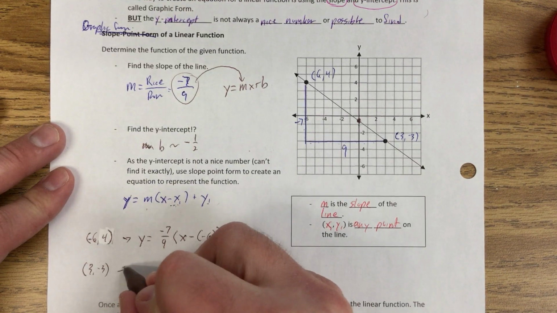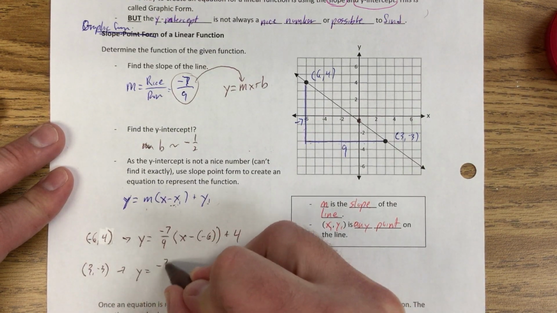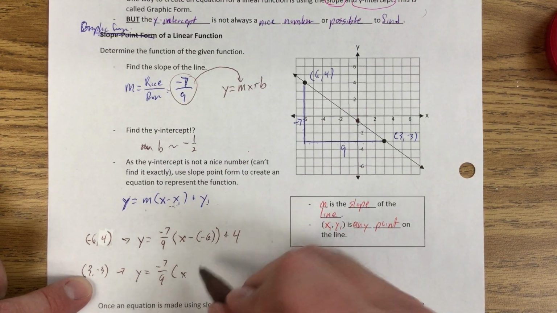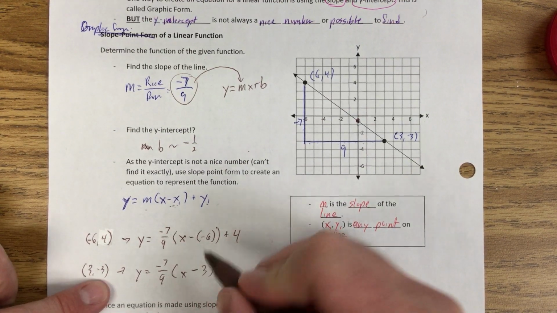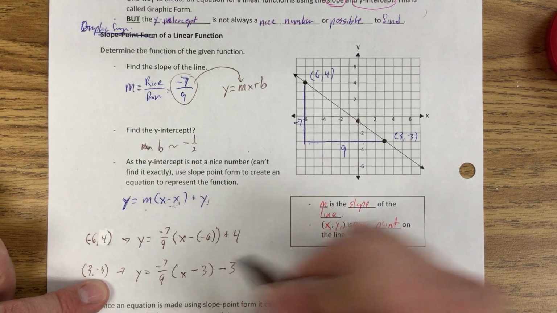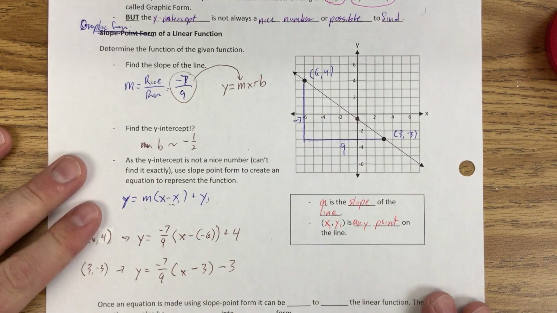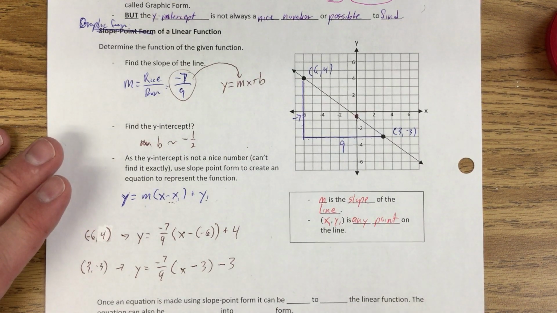This one here, y is equal to negative 7 over 9 x. Now the x1 is 3, so we're going to subtract 3. And the y value is negative 3, so we're going to subtract 3 from there. So this is how we would solve for our function or create our function.